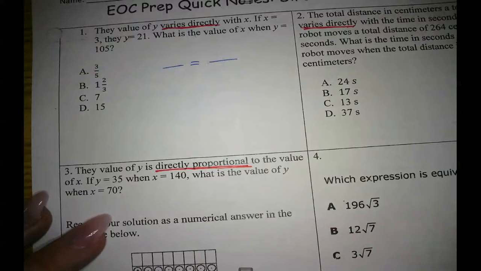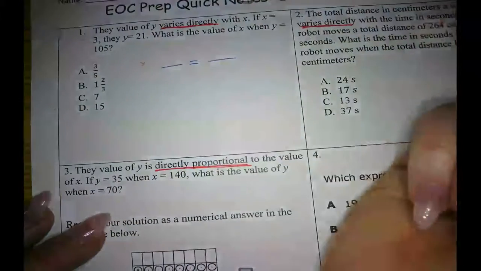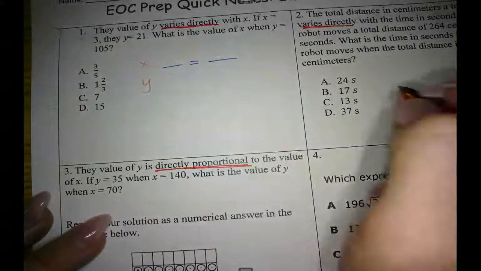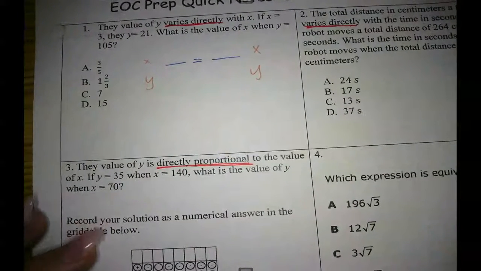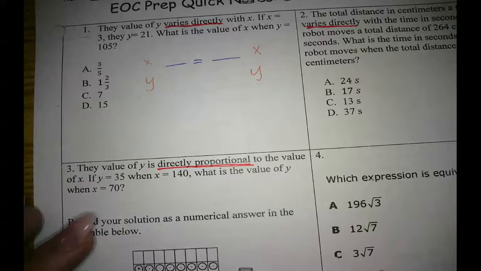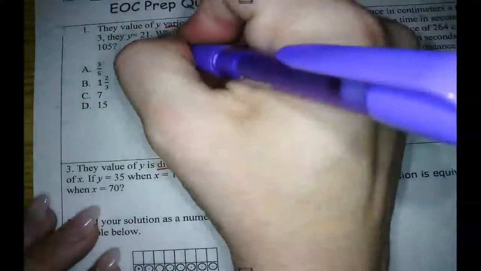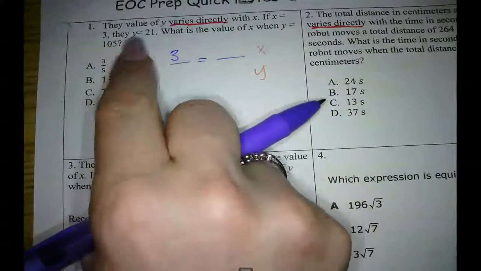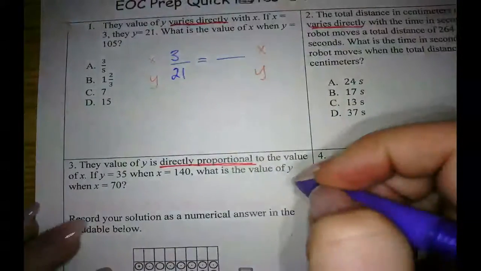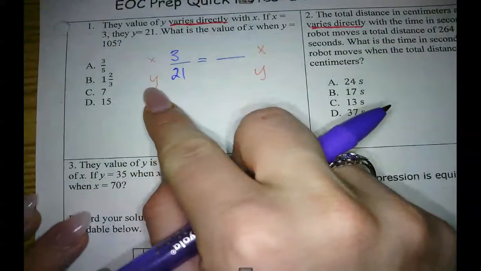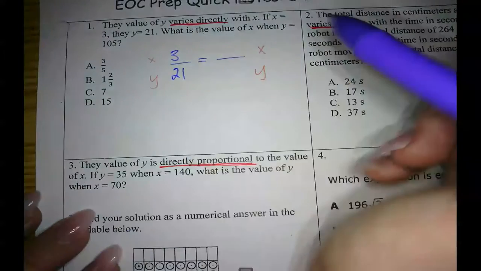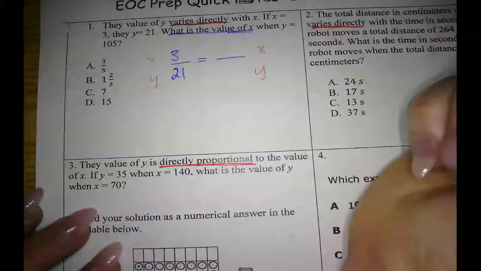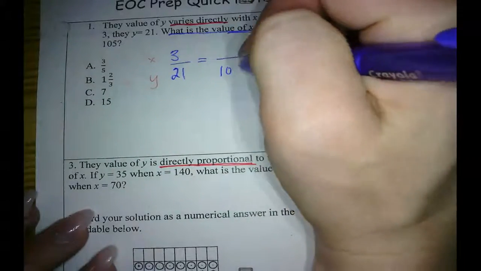And what we're going to do is put on this side an x on the top and a y on the bottom. And on this side, we're going to put an x on the top and a y on the bottom. So let's start the left-hand side with what we know to be true. So we know if x equals 3, so x on top, then y is 21, and that's on the bottom because that's our y. All right, what else do we know? We want to know the value of x. So that's what we're going to be looking for when our y is 105, so then that means our x is here.